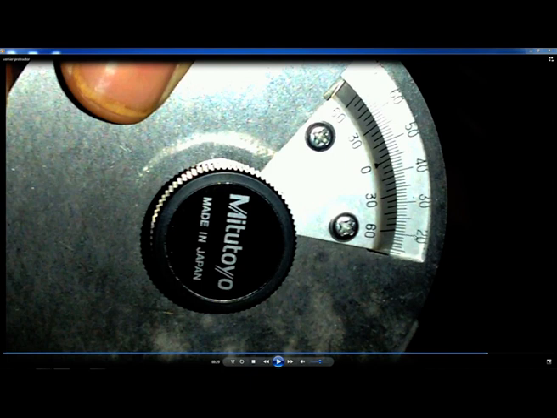So, the reading is 20 degree, 30 degree, 40 degree, okay, 40 degree, and then we should see which mark is coinciding with the main scale. Main scale reading is 40, 41 degree, 42 degree, 43 degree, 44 degree.